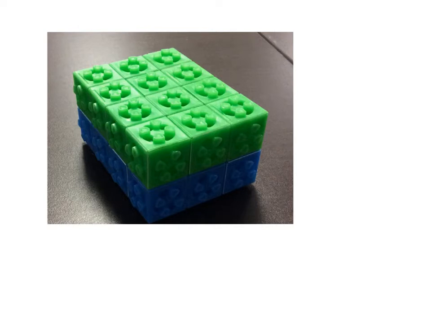You can see right here that this particular prism has two layers. We've got a blue layer down here at the bottom, we've got a green layer up at the top. So what we've been talking about in class is that this prism has two layers, and each layer has 12 cubes, and we can count them. We've got 1, 2, 3, 4, 5, 6, 7, 8, 9, 10, 11, 12.